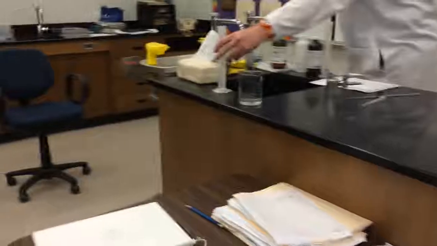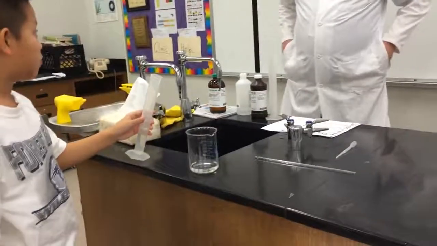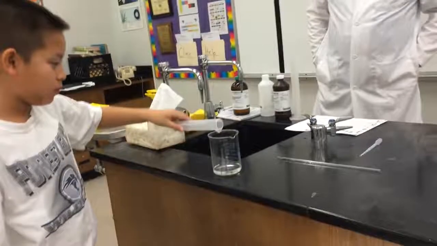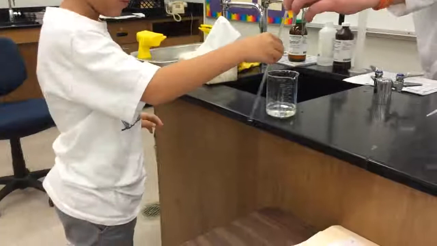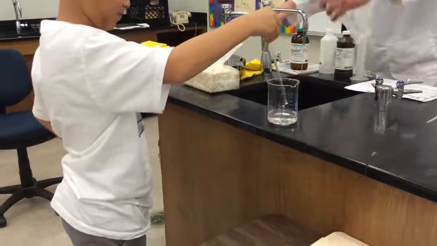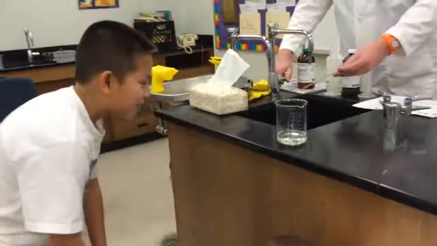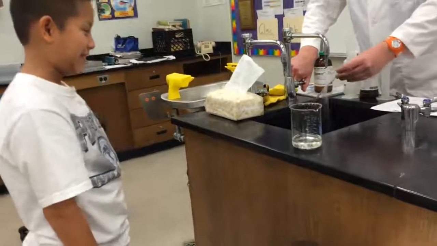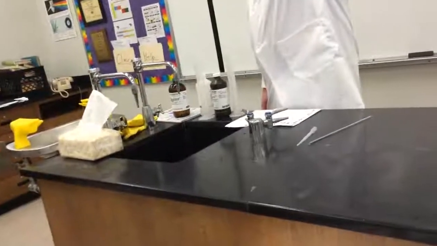Next, we add hydrogen peroxide, which is hydrogen and oxygen. Kevin, would you come up and add that to the beaker? And then Kevin, go ahead and add it. Boom. Good job. And then take the stirring rod, Kevin, and stir it up. And then, here comes the show, everybody. Let's see. Kevin, do you see anything happening? No. Still nothing happening.